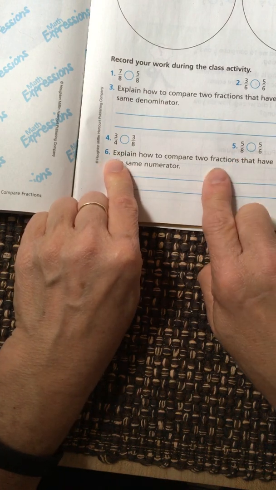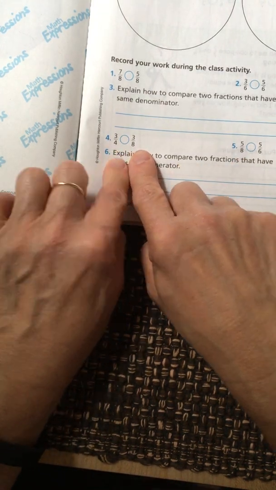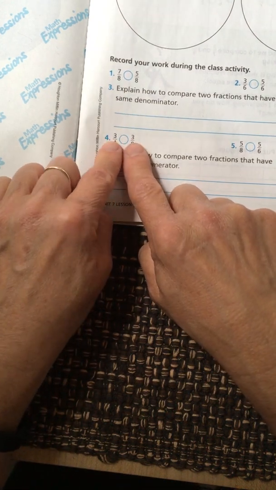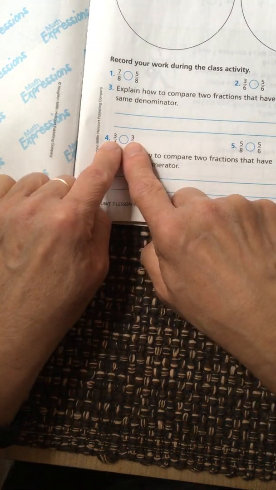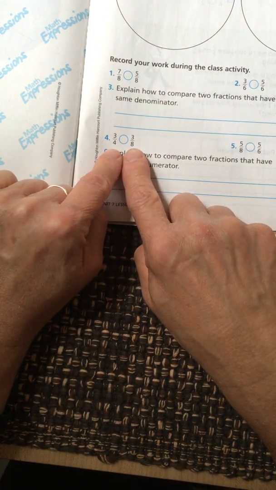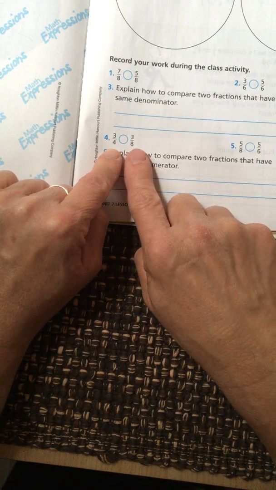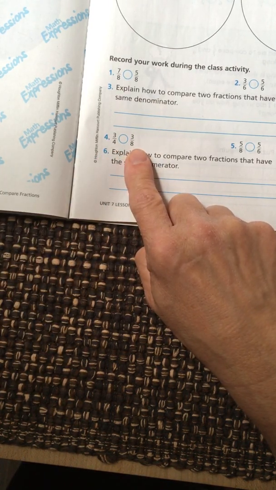Now here you have 3/4 and 3/8. Well, this is a tie. So to break the tie of the numerator, you look at the denominator. Eighths are smaller pieces than fourths are.